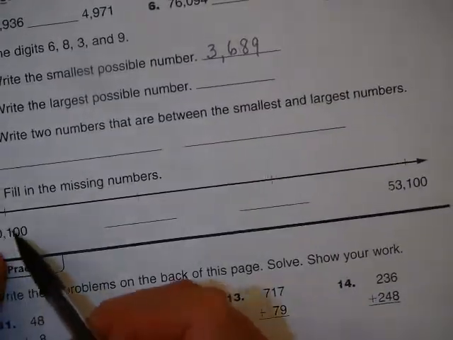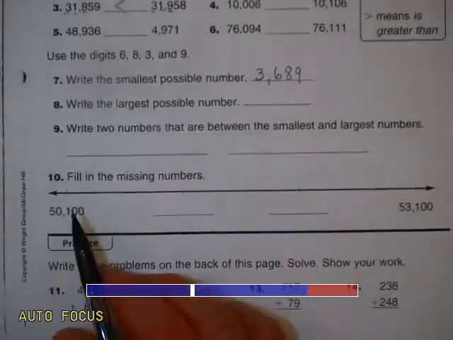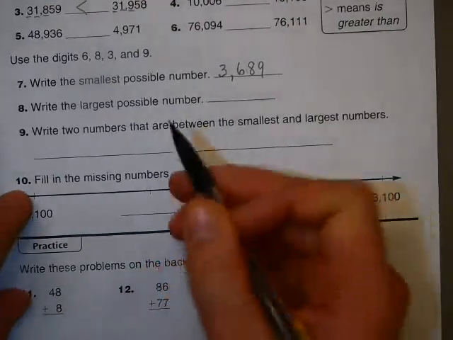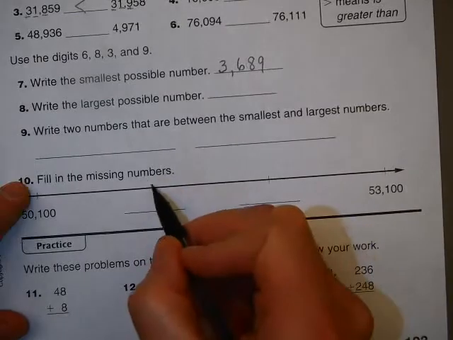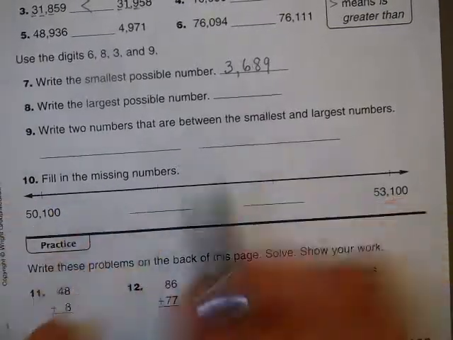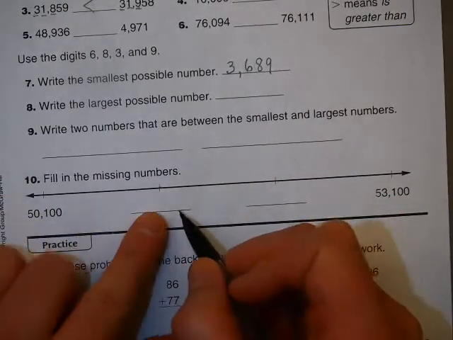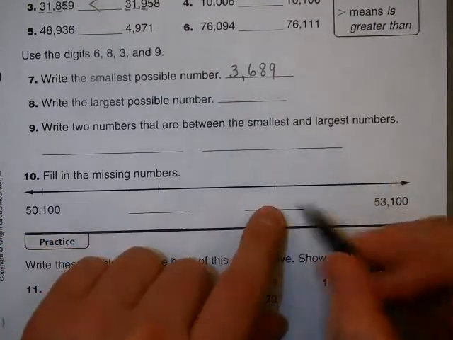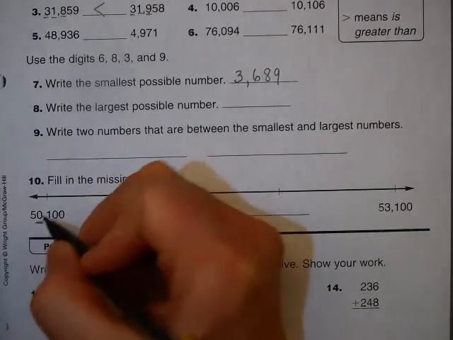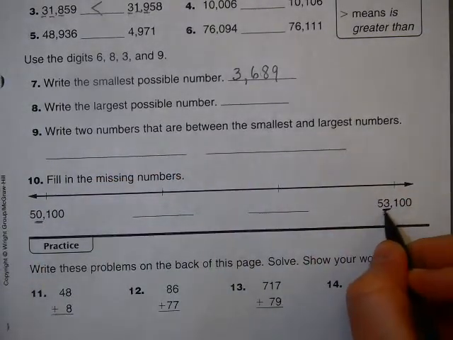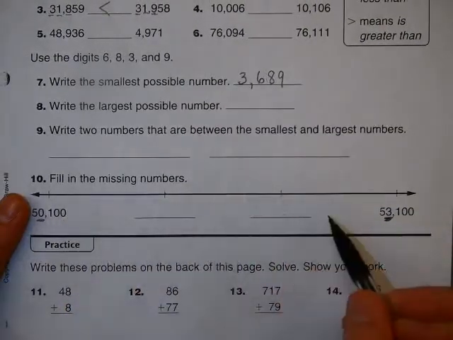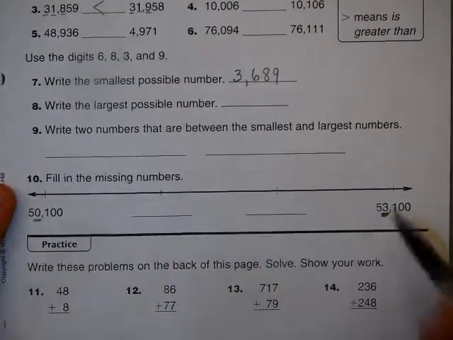Now for this one down here, you're going to fill in the missing numbers. So kids need to look at this number line, and the things that they need to notice about it are a couple things. First of all, these marks here are evenly spaced, which means there's going to be an equal distance between this number and this number, and this number and this number. And the other thing they need to notice is which place value is changing. And so, as they move the numbers across, they'll see that it's the thousands place that is changing.